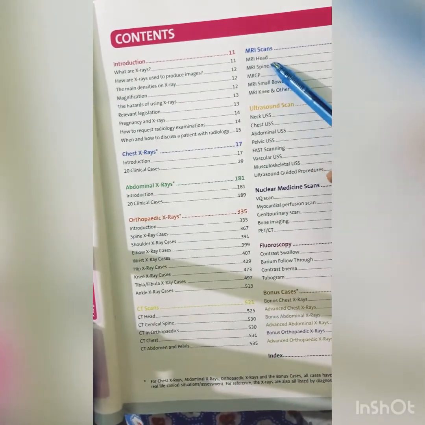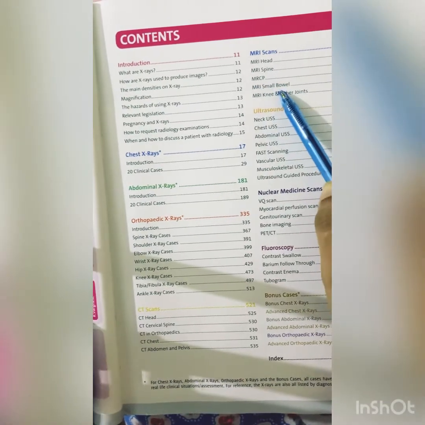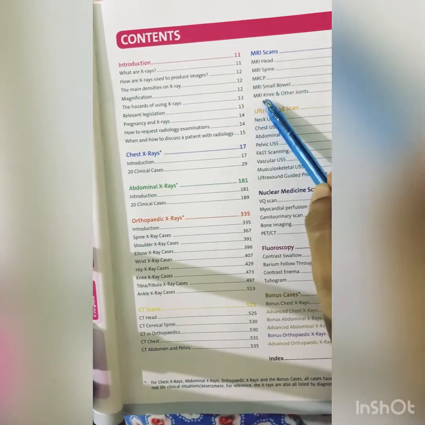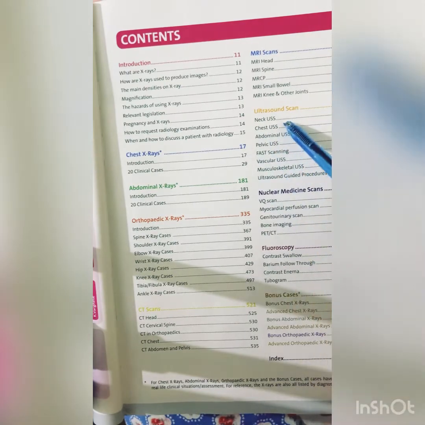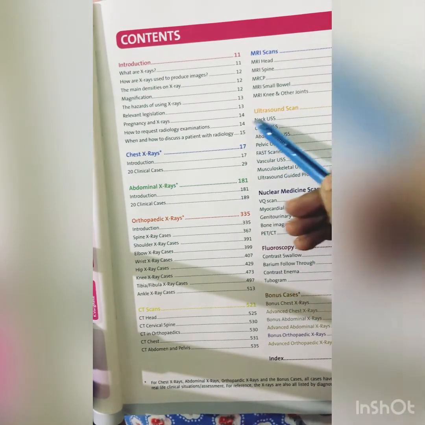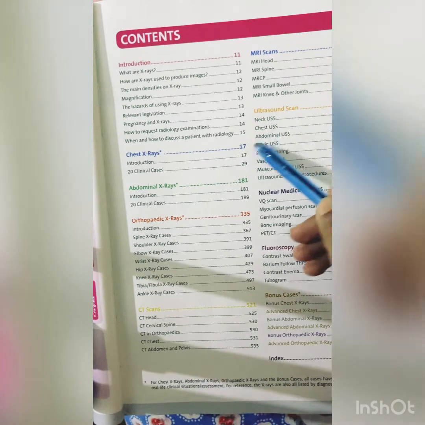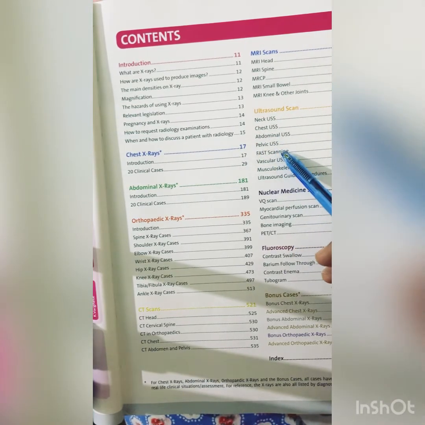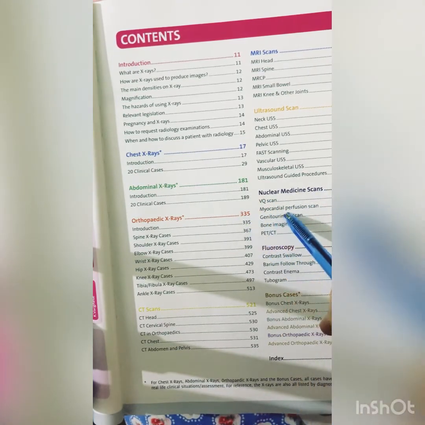Then comes the section of MRI scans, which includes MRI of the head, spine, MRCP, MRI small bowel, MRI knee and other joints. The ultrasound scan section includes neck ultrasound, chest ultrasound, abdominal ultrasound, pelvic ultrasound, FAST scanning, vascular ultrasonography, musculoskeletal ultrasonography, ultrasound guided procedures. Nuclear medicine scans include VQ scan, MI perfusion scan, genitourinary scan, bone imaging, PET CT scan.